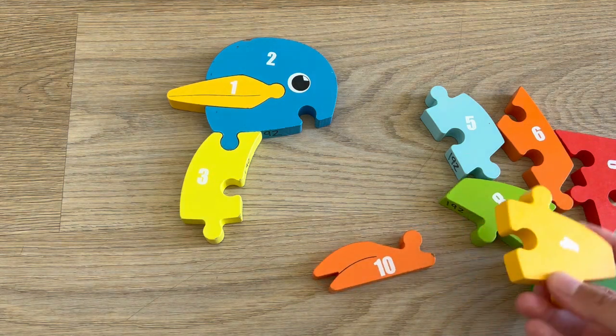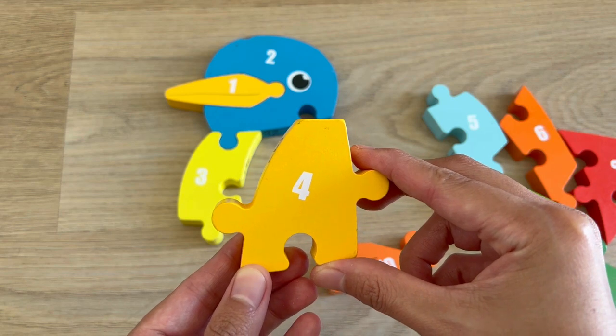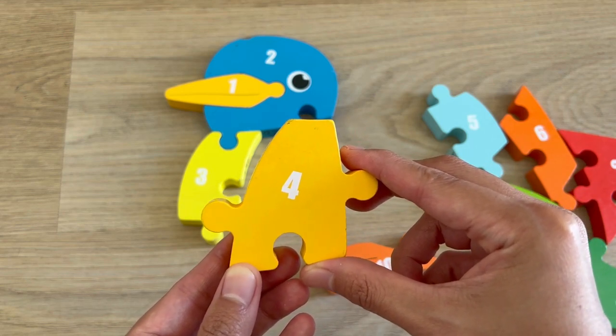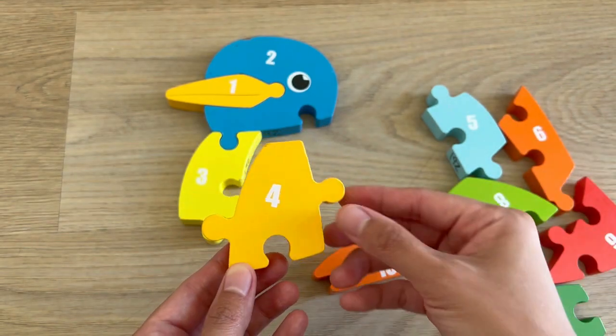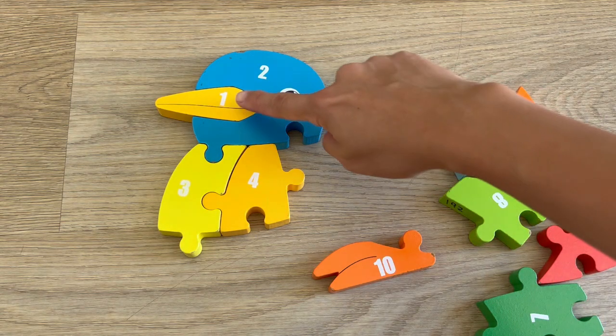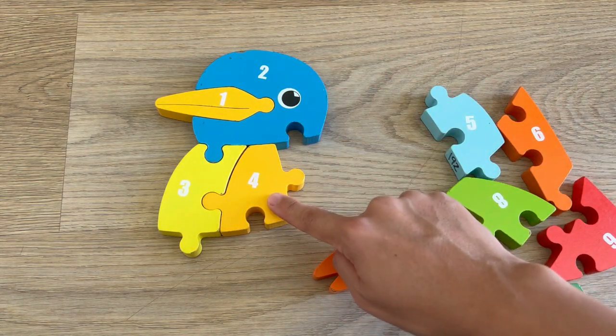Then we have the number 4. Apat. Number 4. So we have the number 1, 2, 3, 4.